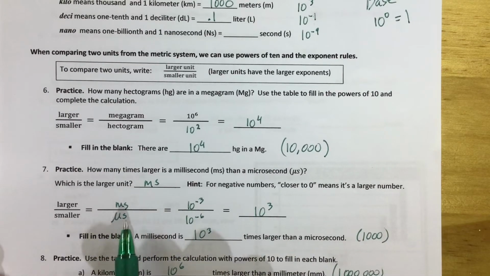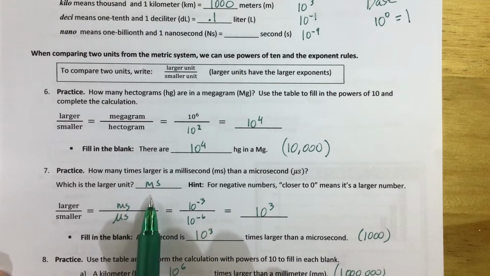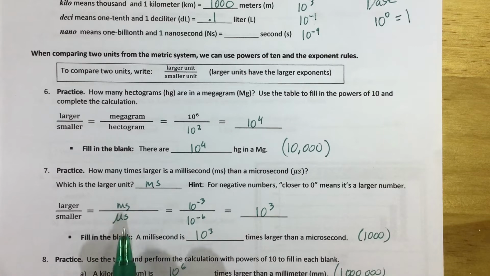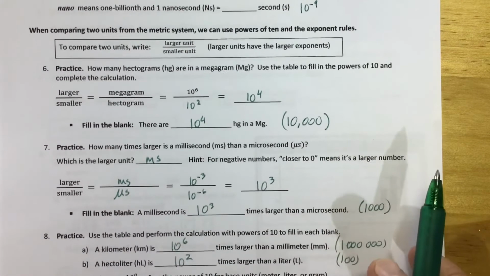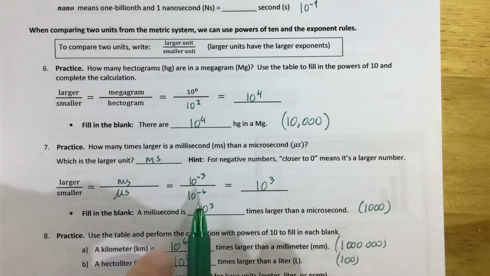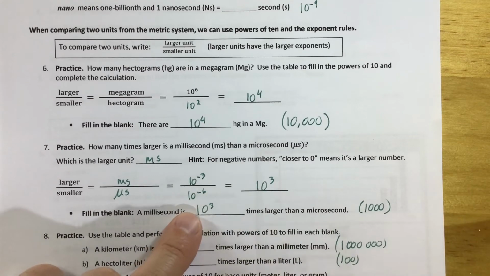Let's see where we're at. Which one's going to be larger? That's going to be the millisecond. All right, so millisecond is going to be 10 to the negative 3 power, where a microsecond is 10 to the negative 6. Using the quotient rule, this one's a little tricky. I'll show it off to the side here.